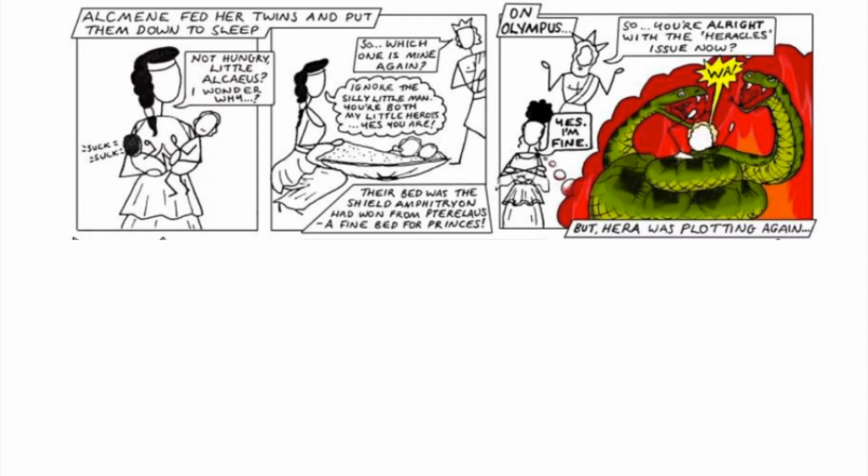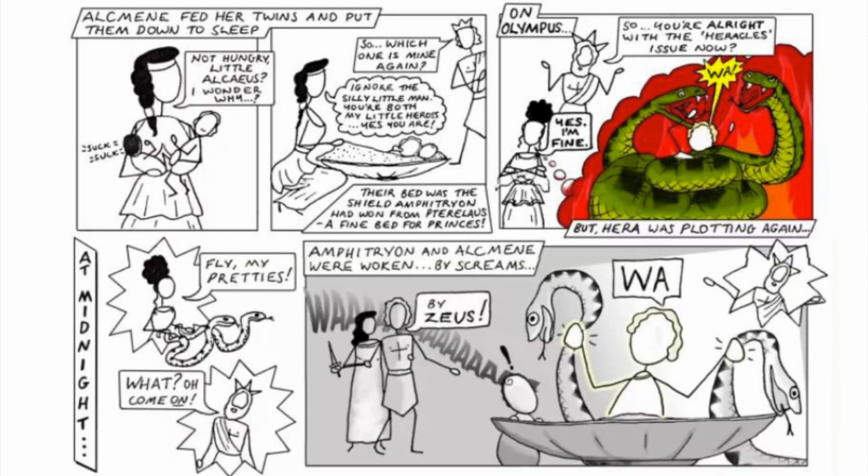Alcmene feeds her twins, she puts them down to sleep, and she apparently put them to bed in a shield that Amphitryon had won from Teralaus. "Fine bed for princes," it says in my translation from Robert Graves. You can imagine it probably rocked quite nicely. And on Olympus, Zeus is like, so you're all right with the whole Heracles thing now? "Yes, I'm fine with it," says Hera. But she's not. She's having very, very serpenty thoughts.